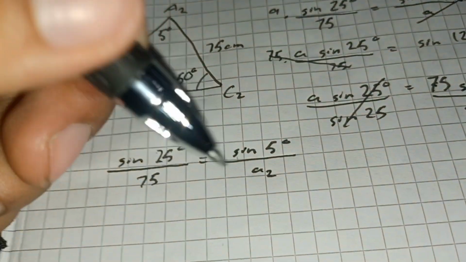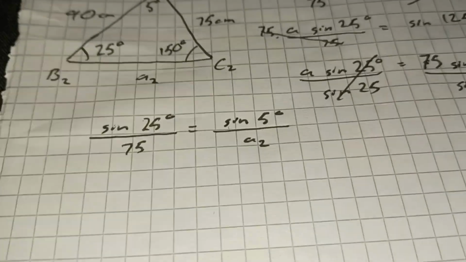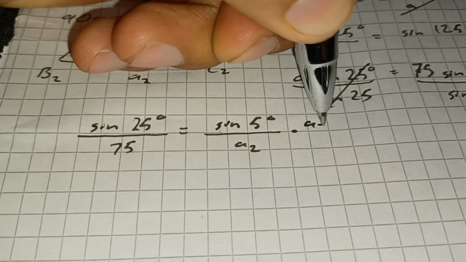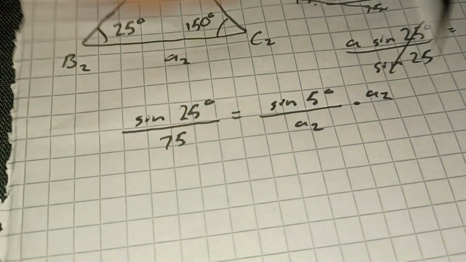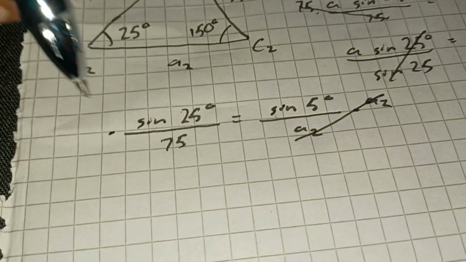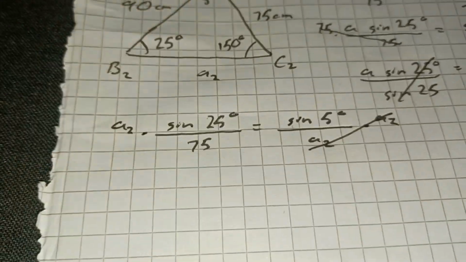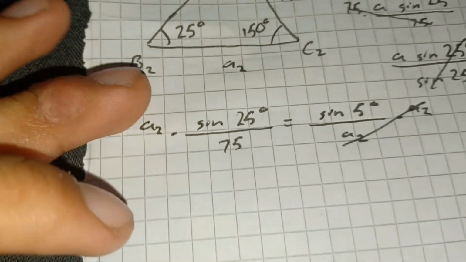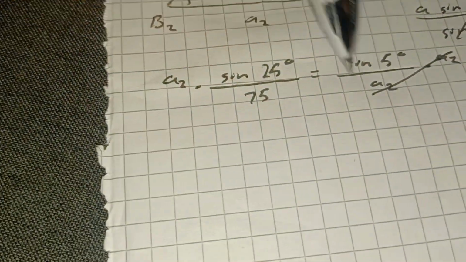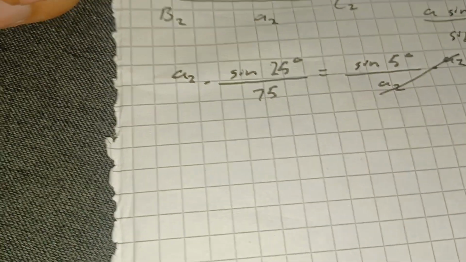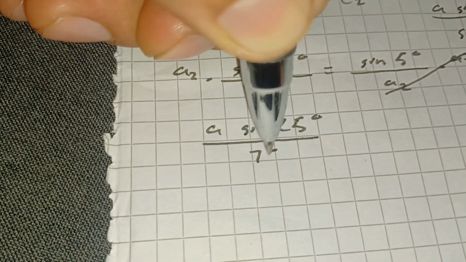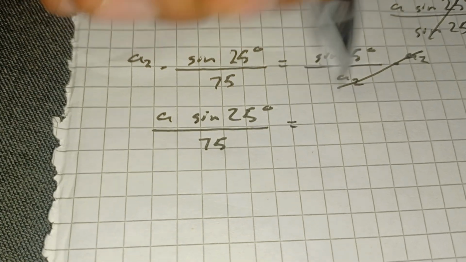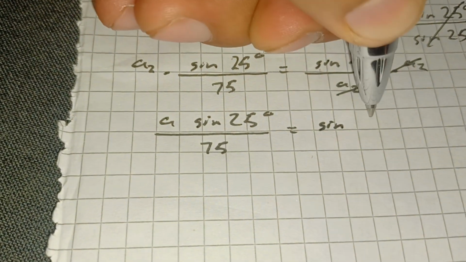Again, solve for a, leave a alone, algebra. I'm assuming if you're watching this video, you already know algebra, but for those who don't, I'll do it for you. Same process we did right here. Multiply by both sides. We have a sine of 25 degrees over 75 equals sine of 5 degrees.